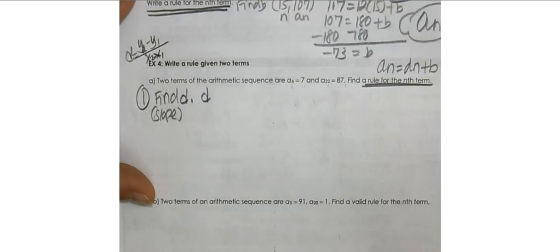Now remember that d represents our slope, which means that we get to use our slope formula. Remember that slope formula, y2 minus y1 divided by x2 minus x1. So we have ourselves the ordered pairs 6, 7, and 22, 87. I'm just going to be working with my slope formula. Make sure that looks clean.